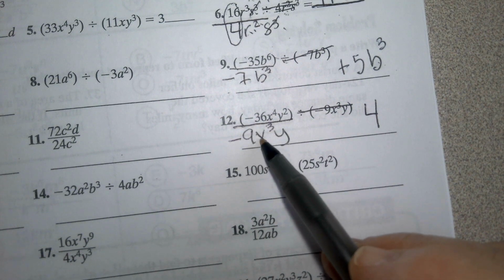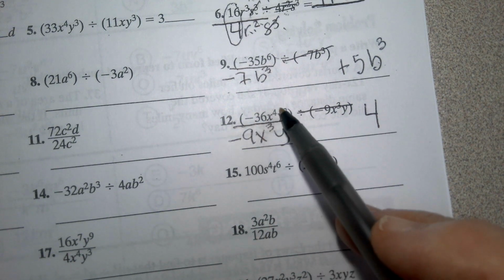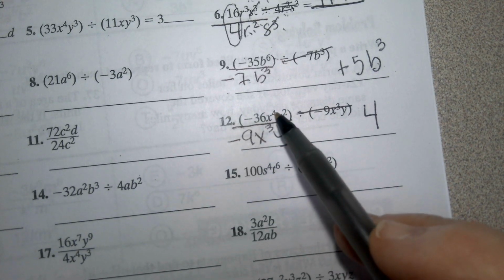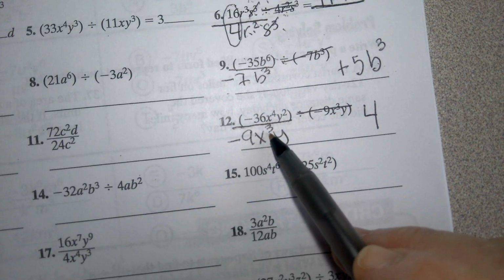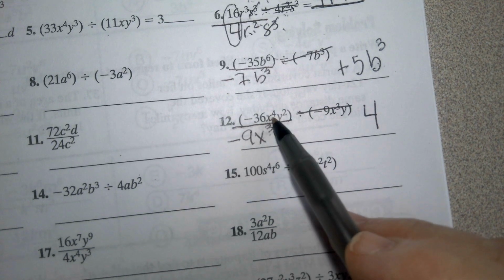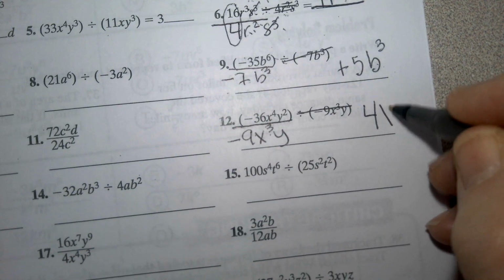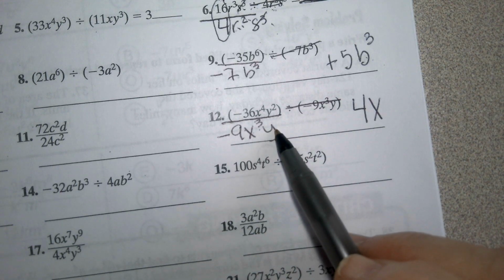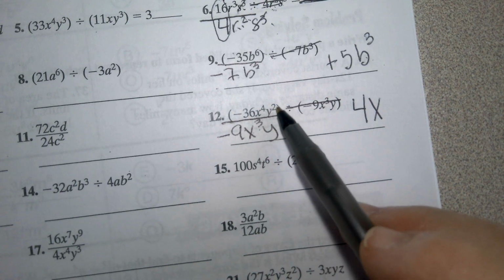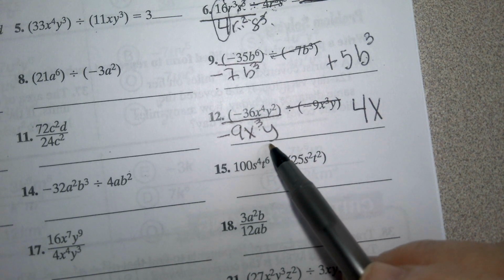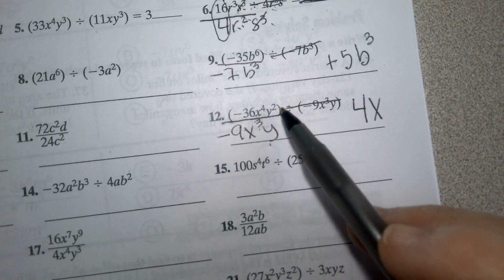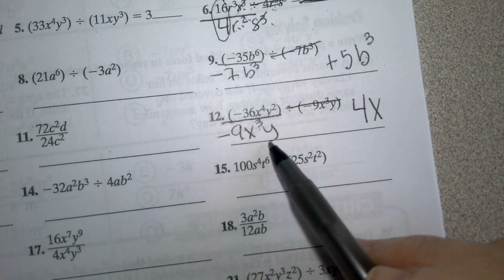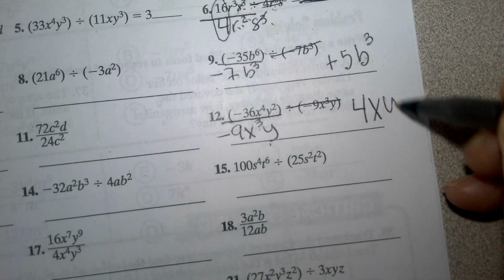And then, who knows how many x's are going to be left and where? Very good, Addison. There's 4 here, there's 3 on the bottom, there's 1 more on the top. So it's going to be x to the first power, which I don't need to write. Who knows where there are going to be more y's, on top or bottom, and how many? Armando, do you know how many are going to be left over on the y's? 1. And that's it.